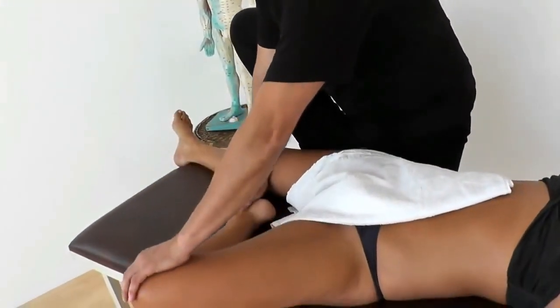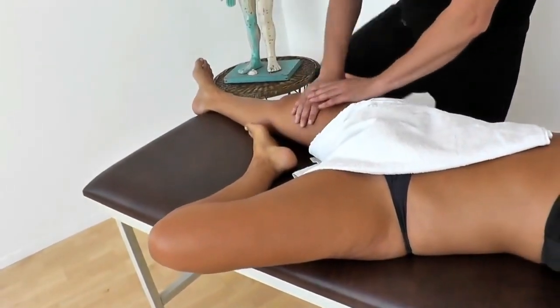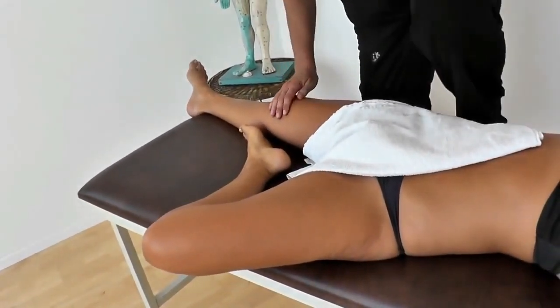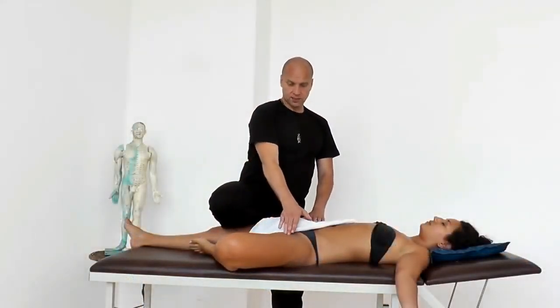I change the position of my patient. My patient's leg is bent. And I change my position. Why do I do that? That is the position before.